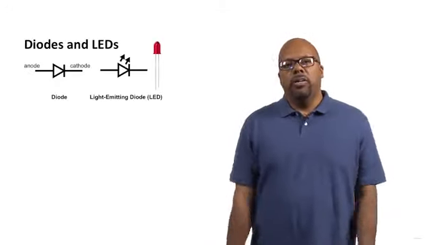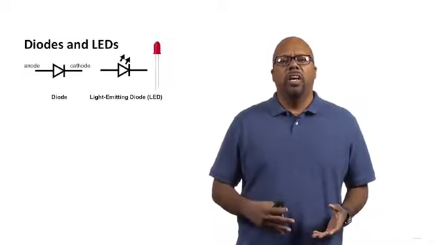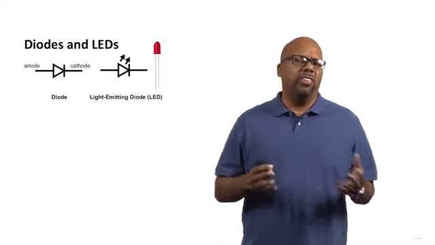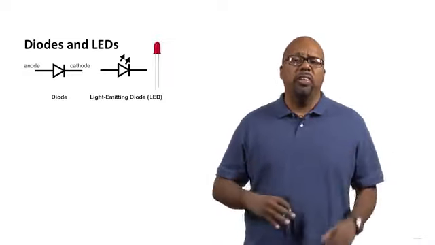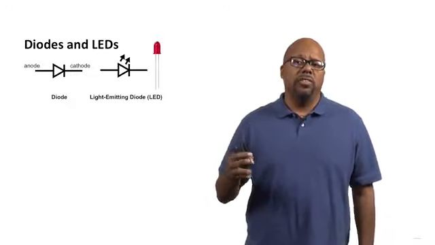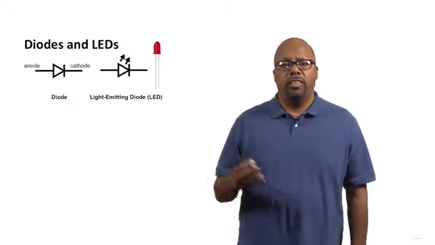So another important component are diodes. We're going to talk about two different types of diodes. Just general diodes, there are several varieties, but we'll just talk about general diodes, plus LEDs, which stands for light emitting diode. So that's also a diode. It just emits a light when current flows through it. So the schematic symbols for diodes and light emitting diodes are shown up there.